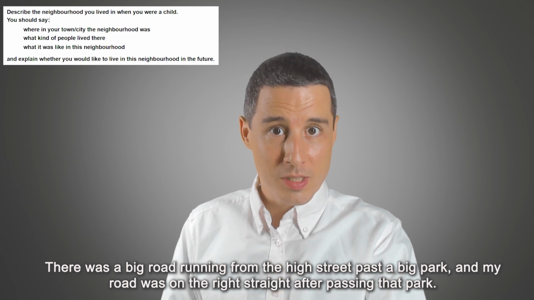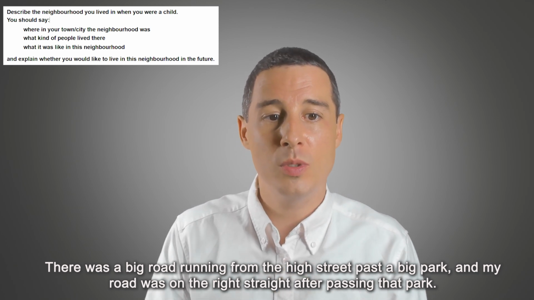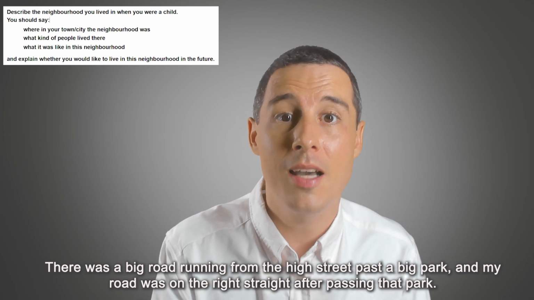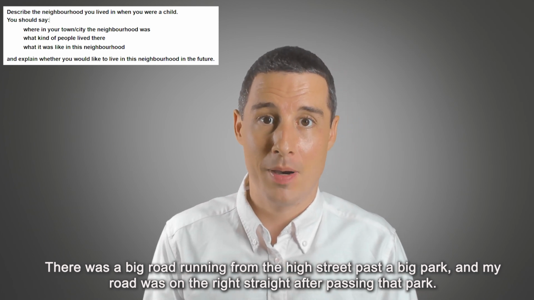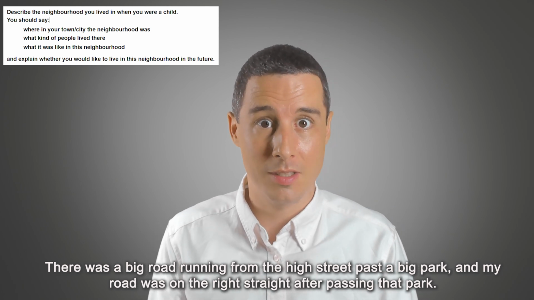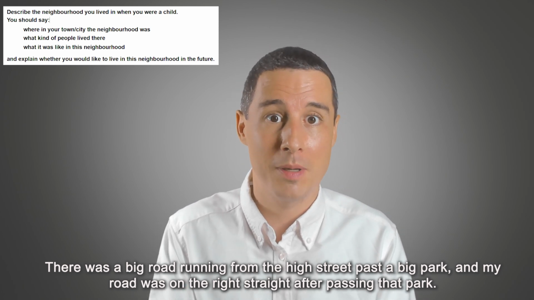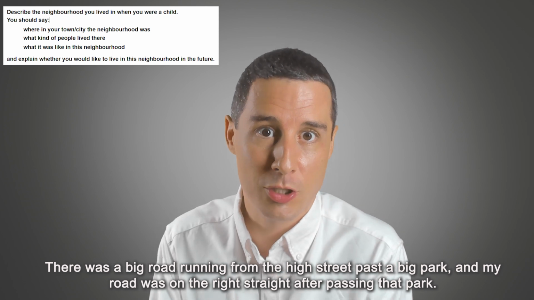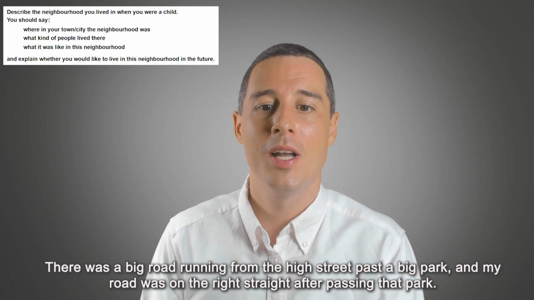And then more detail here, of course, my road was on the right straight after passing that park. So here, straight after just means immediately after. Okay, immediately after passing the park, you can see the road and you can turn right into that road.